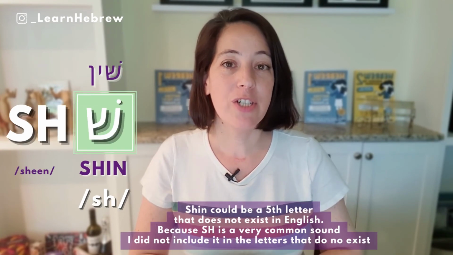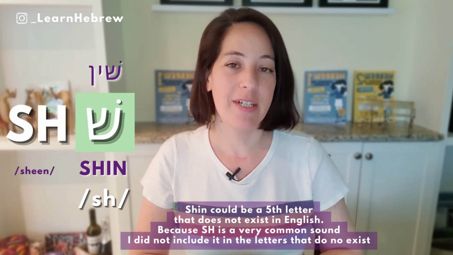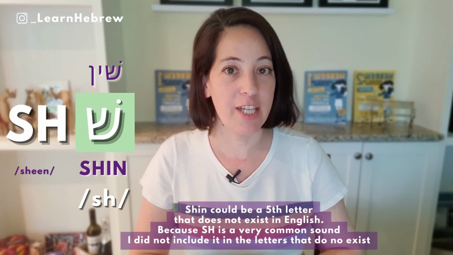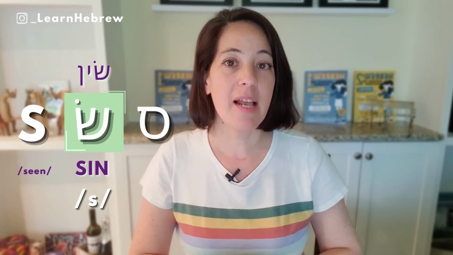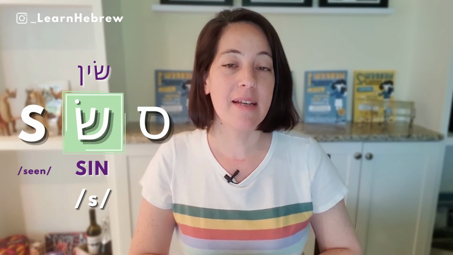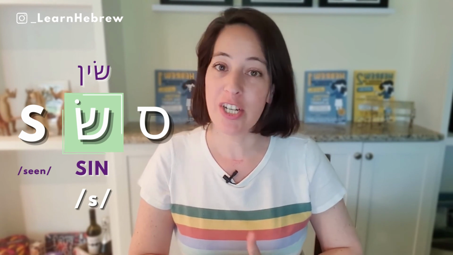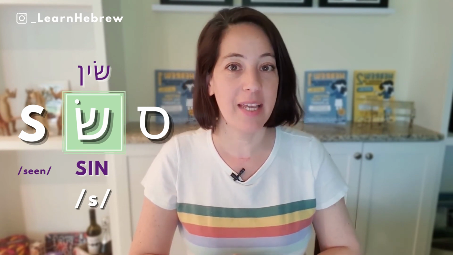And the letter Shin makes a Sh sound, like the letters S and H in English together. Sh. The letter Sin makes an S sound, like the letter S in English, just like the letter Samech in Hebrew. And lastly, the letter Tav makes a T sound, just like the letter T in English and just like the letter Tet in Hebrew.